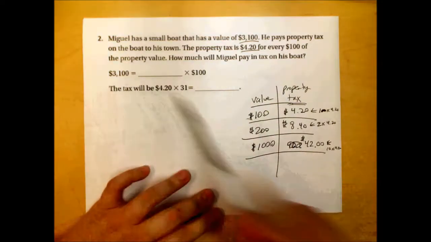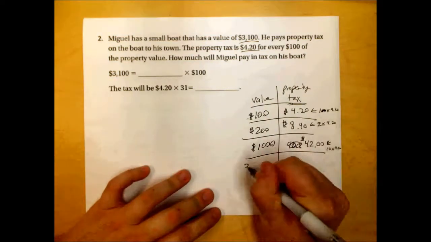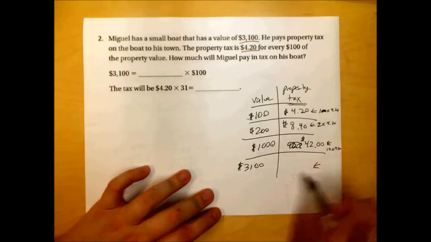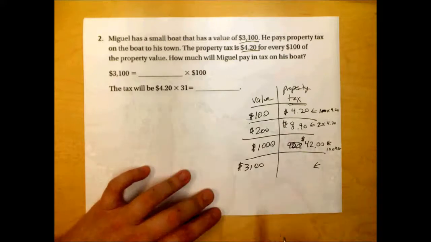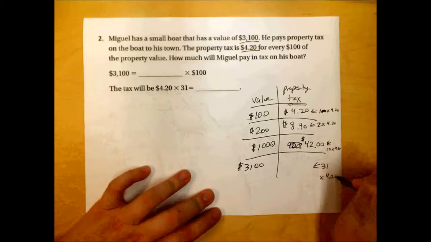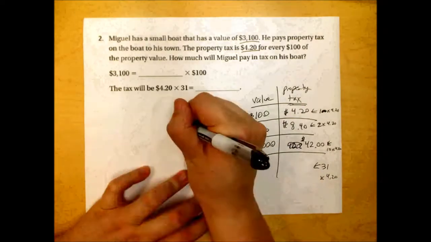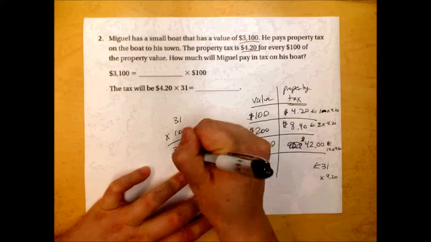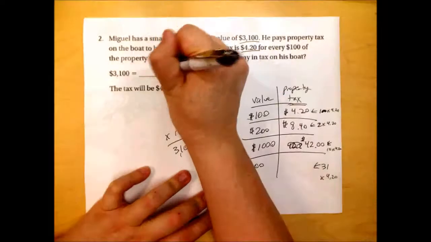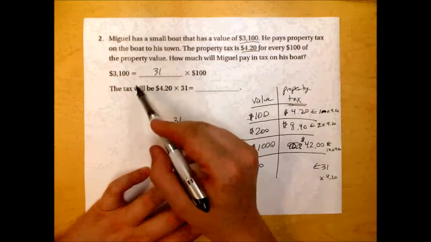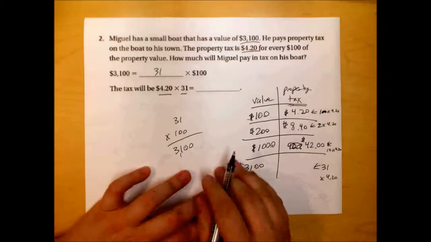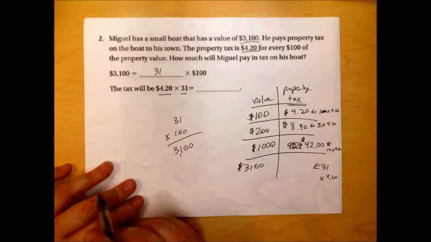So let's figure out what this first number would be. So if I have $3,100, this is going to be blank times 100. Now, what do I multiply by 100 to get $3,100? It would be 31. Okay, so let's check that. 31 times 100. 31 times 1 is 31, and I add the 2 zeros, and I get 3,100. So that is correct. 31 times 100 is $3,100. So the tax is going to be 420 times 31. Just as we see down here. So I'm going to multiply that out.